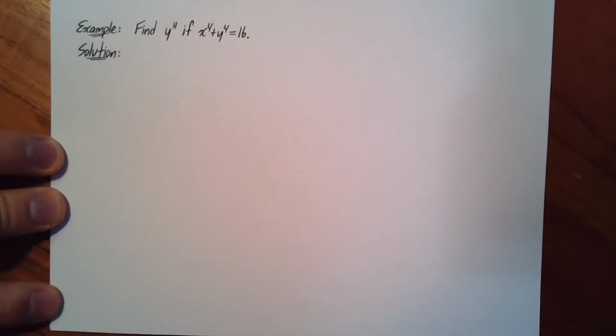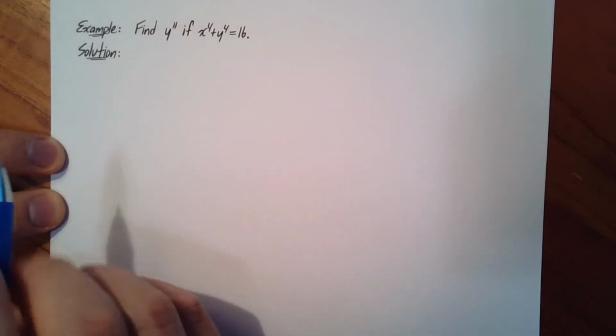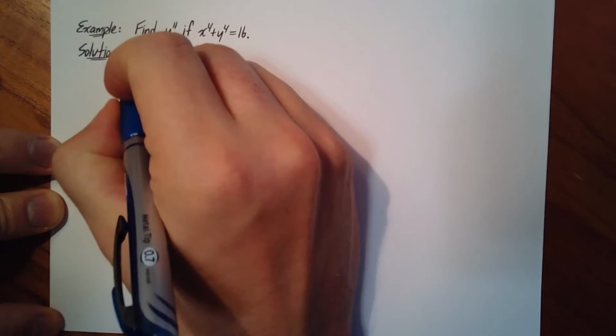So if you're asked to find the second derivative of a function, what do you think the first step is going to be? Well, find the first derivative, because in order to get the second derivative, you need to take the derivative of the first derivative. So that's your first goal, is to find the first derivative. So we're going to start out exactly like we did the previous problem. We're going to take the derivative of both sides and start finding y prime.